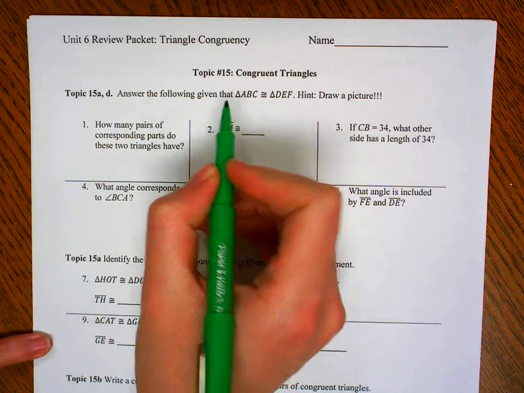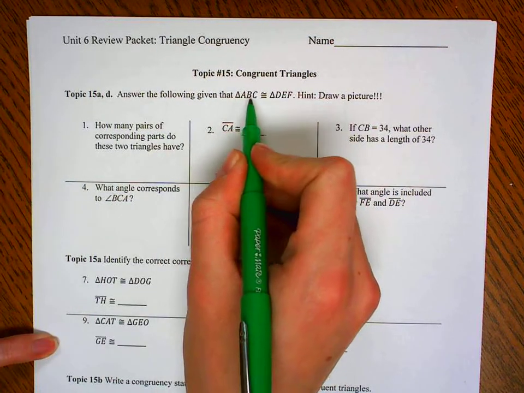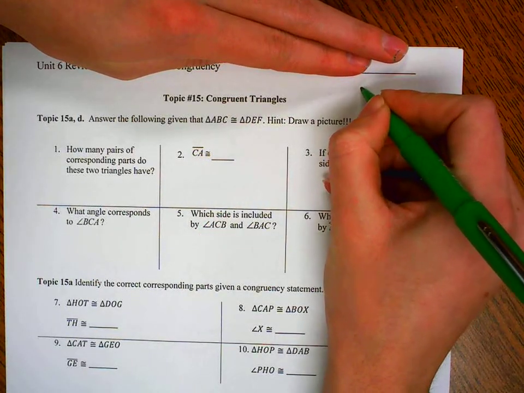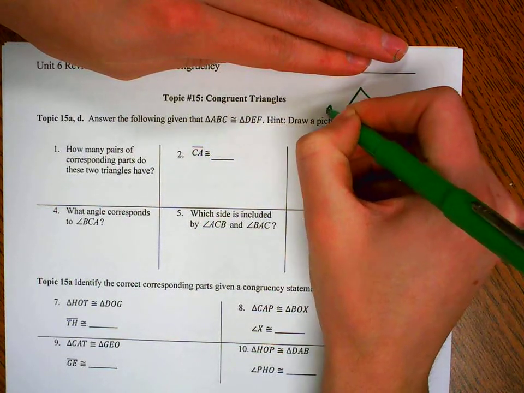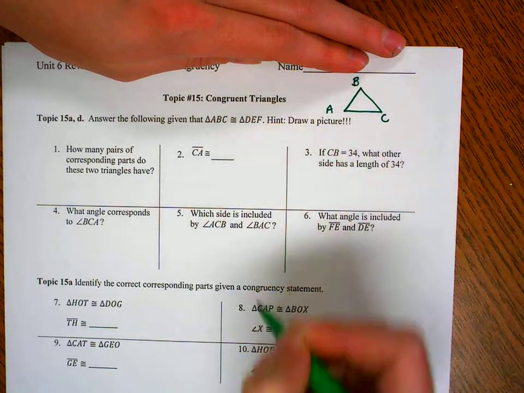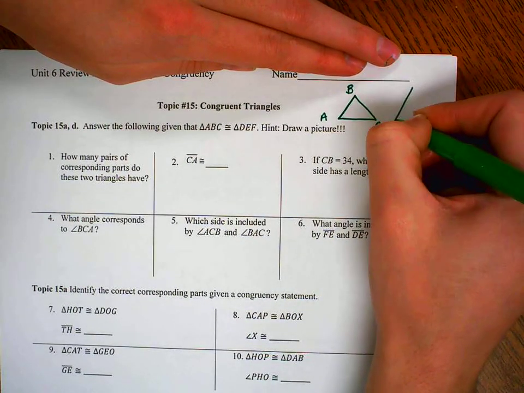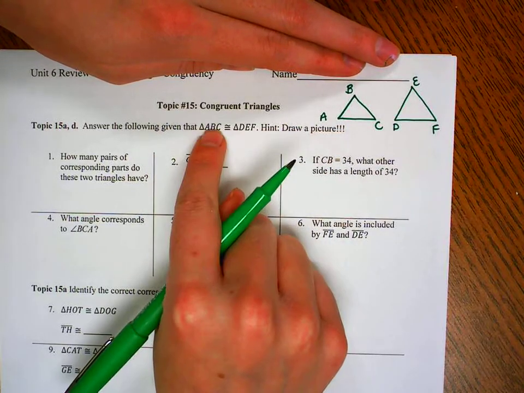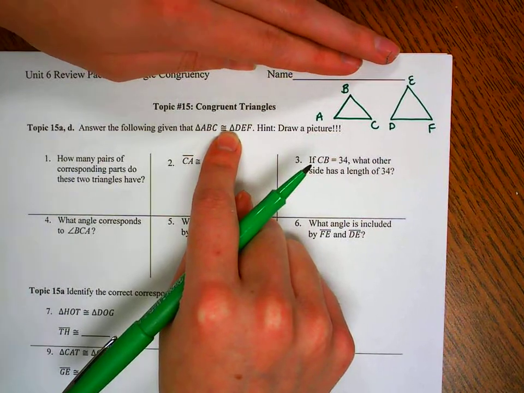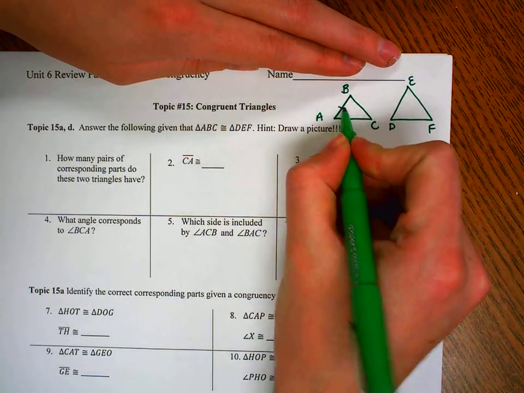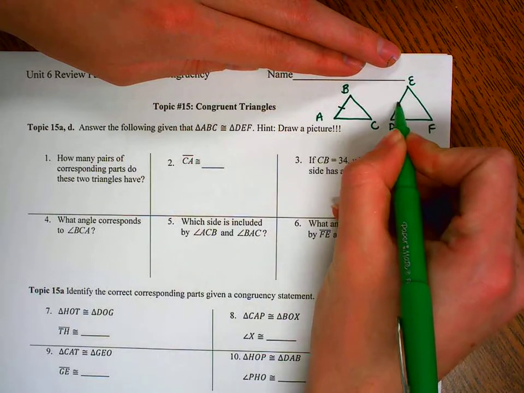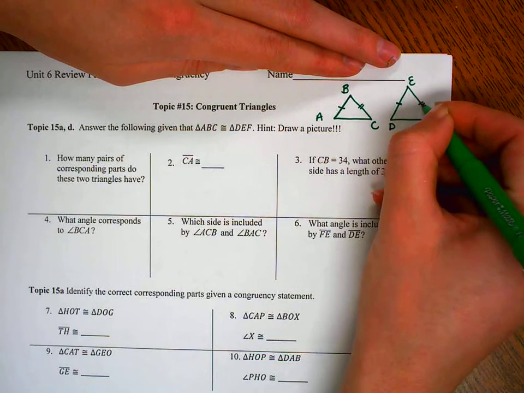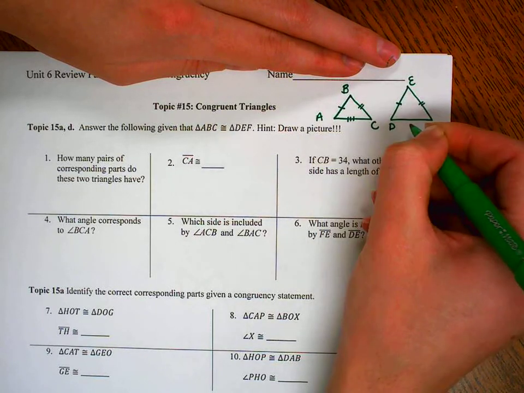It says, answer the following questions given that triangle ABC is congruent to triangle DEF. Hint, draw a picture. So let me draw a quick picture. Here's triangle ABC. And then I have triangle DEF. And we know that these two triangles are congruent, which means all of their corresponding parts are congruent. So for instance, AB, the first 2 letters, is going to be congruent to segment DE, the first 2 letters of this one. Segment BC will be congruent to segment EF. And segment AC will be congruent to segment DF.